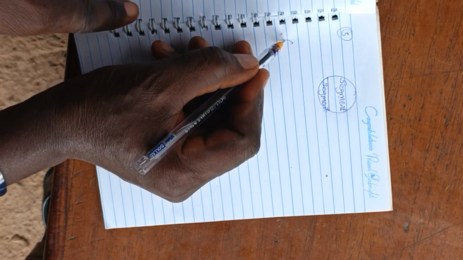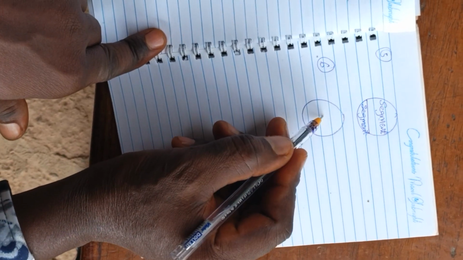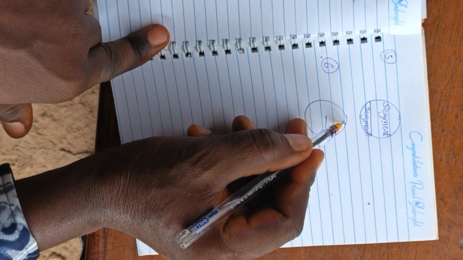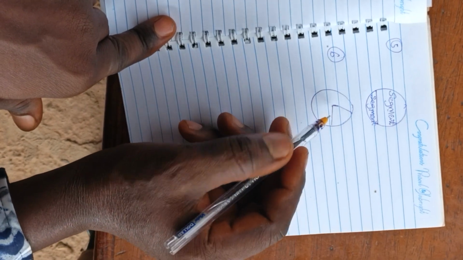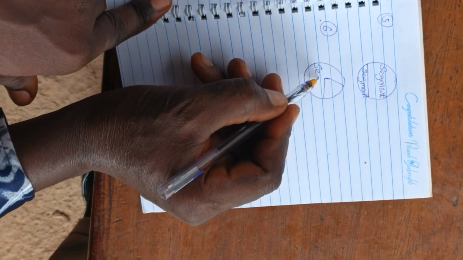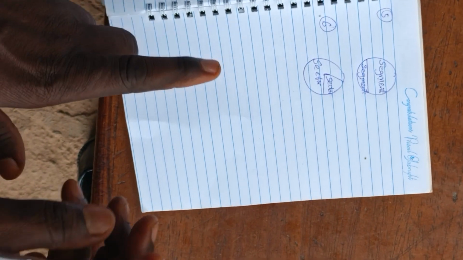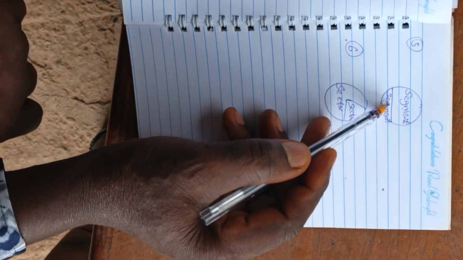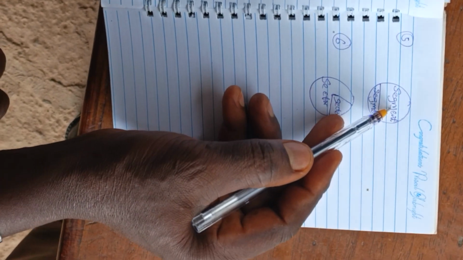Let's pick number 6. If a line from the center, you can see a radius, and another radius from the center to the arc, divides the circle, we call it a sector. If a radius divides the circle, we call it a sector. If a chord divides the circle, we call it a segment. This is a sector, this is a sector, this is a segment, this is a segment.